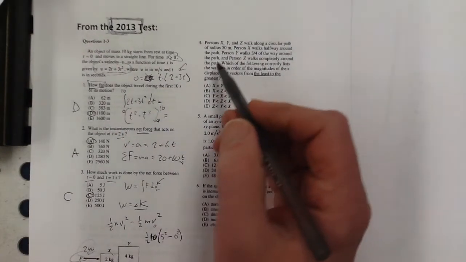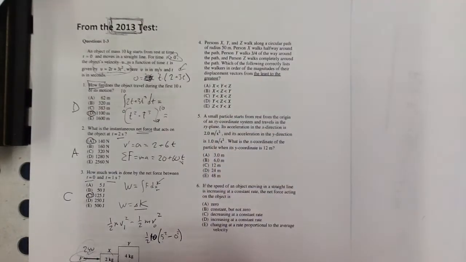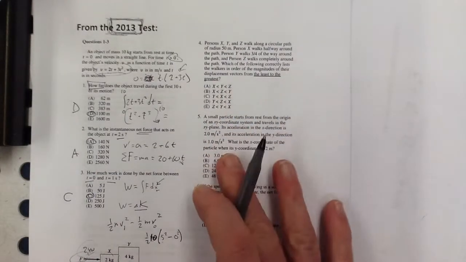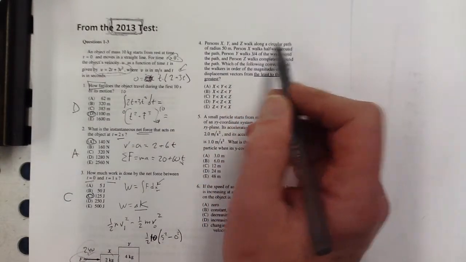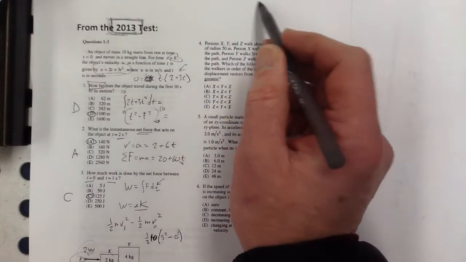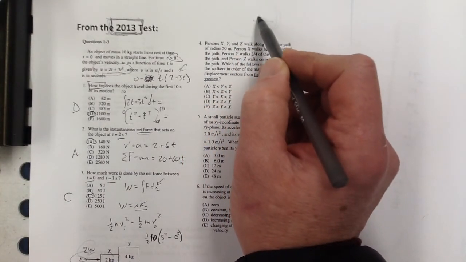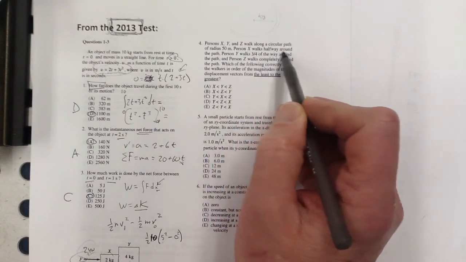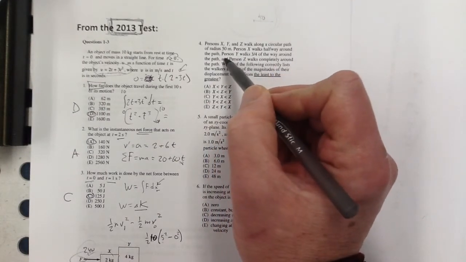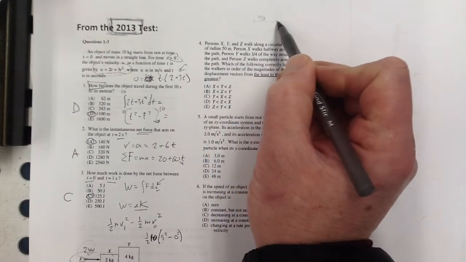All right. Persons x, y. Oh, we had blocks x and y. Now we have persons x, y, and z who walk along a circular path of radius 50. Person x walks halfway around the path. Person y walks 3/4. I'm just going to start them all here.